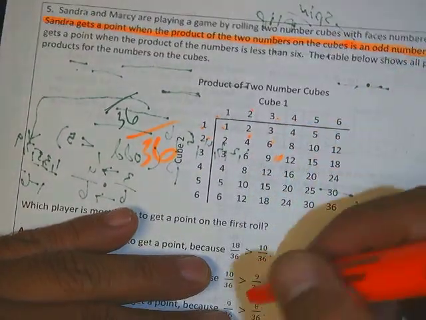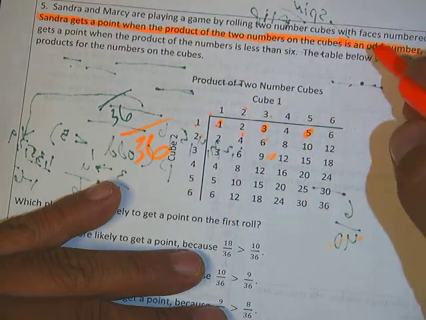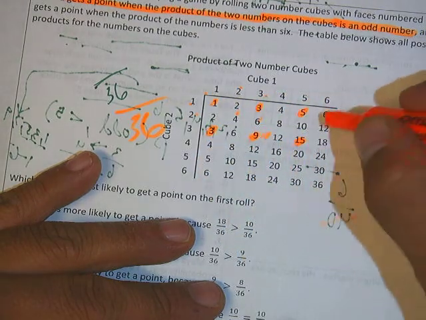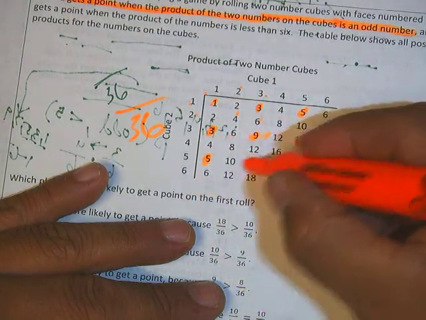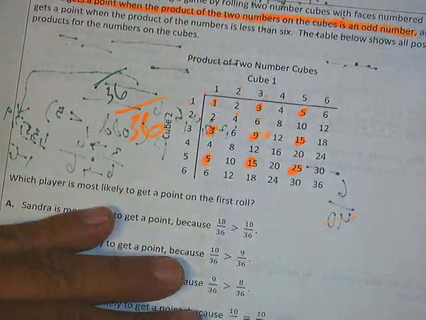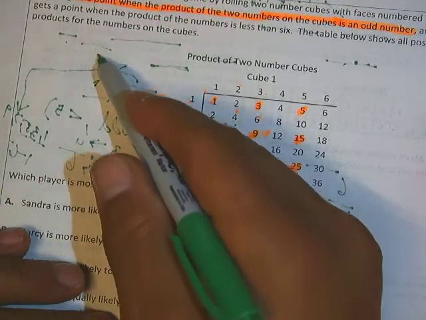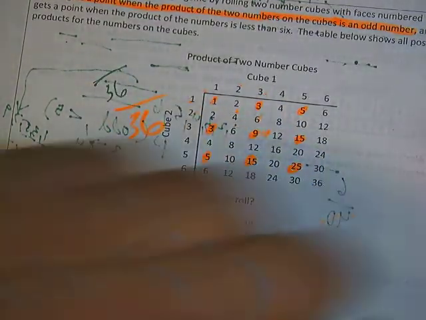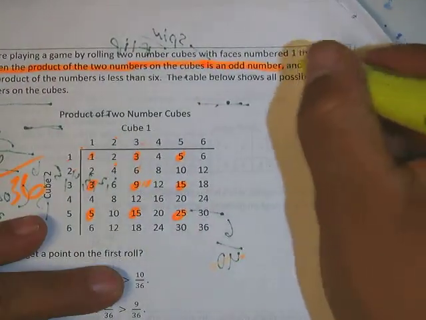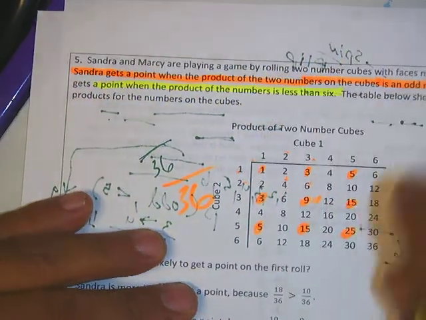So we're done with the marker. 36 total. Okay. Now, if there's 36 total, how many of those are odd numbers? Well, think. 1, 3, 5. What's the other ones? Okay, 3, 9, 15, 5, 15, 25. Okay. And so now you know there's 36 total. So how many of them are odds? I just highlighted them, and that's the number you put up here.